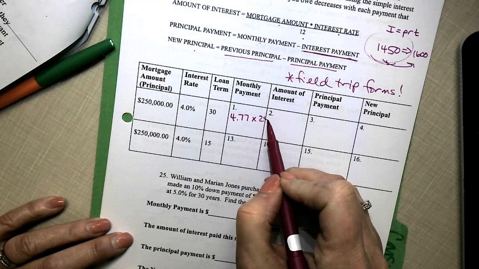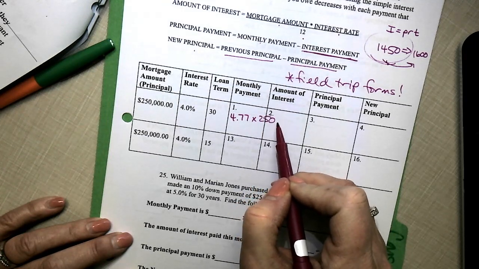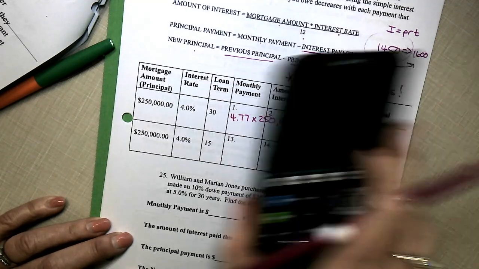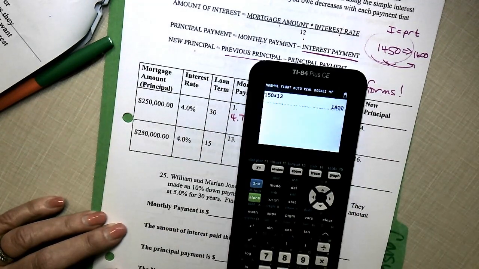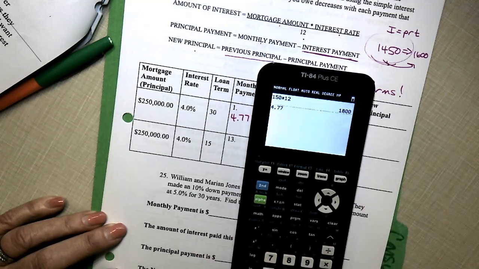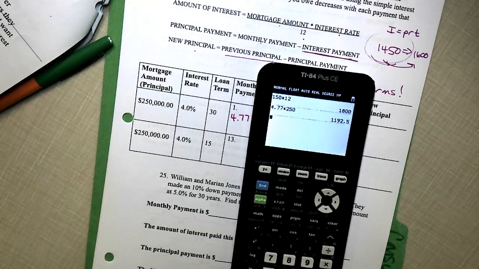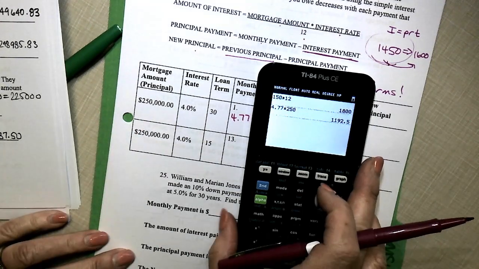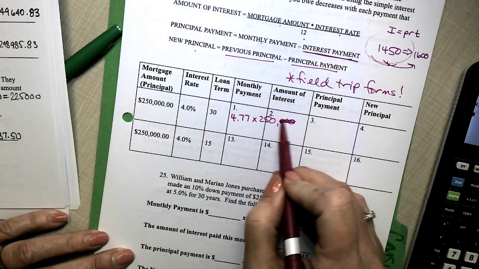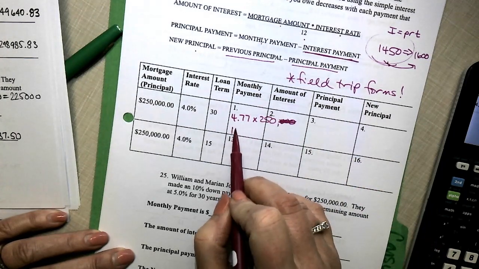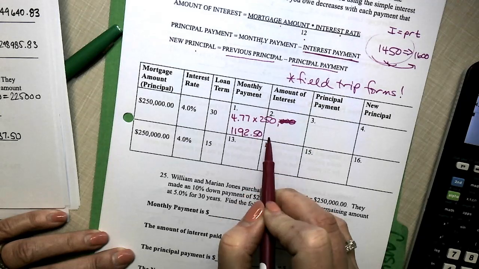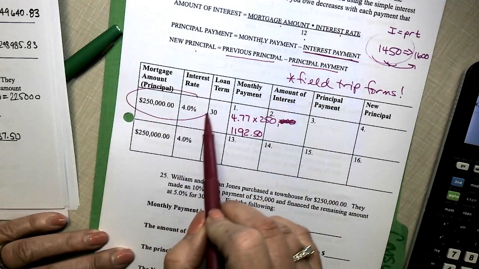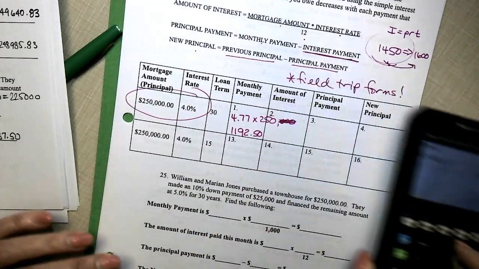So that'll be the 250. I don't have room to say 1,000, but there we go. But that's per 1,000. So 4.77 times 250, which gets us to, remember, you have to divide it by 1,000, $1,192.50. So then you take your amount of interest, your 250 times 4, divided by 12.